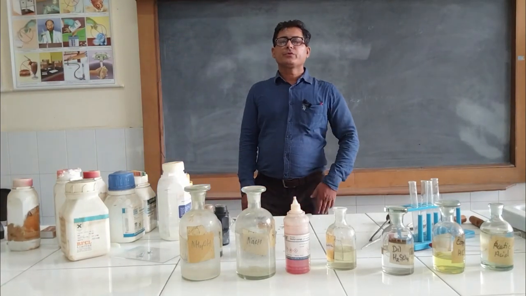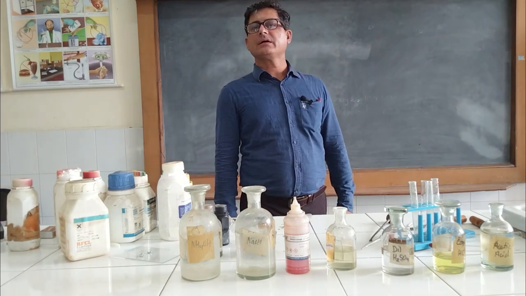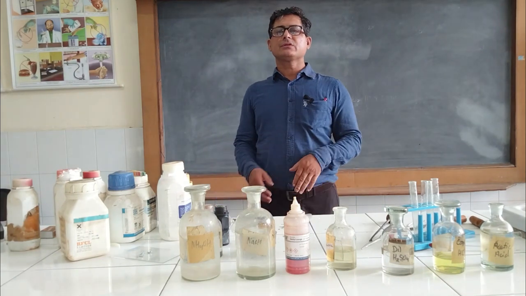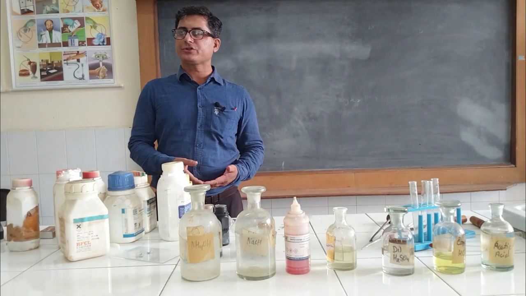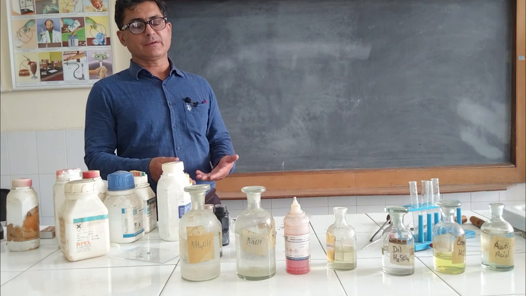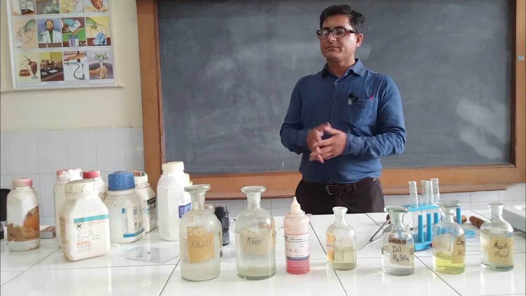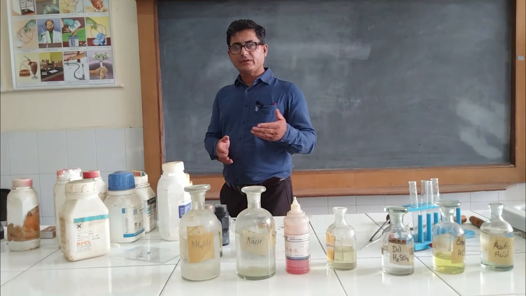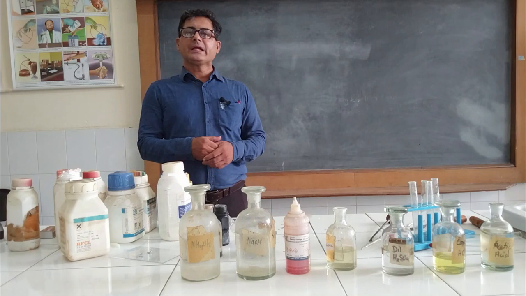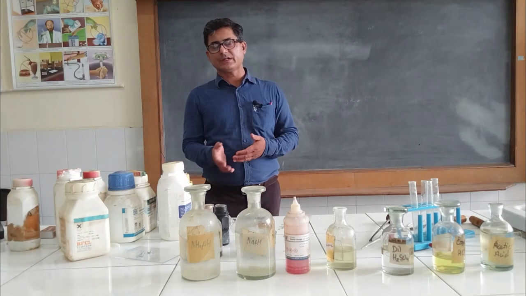So today we are going to define indicators. First of all, indicators are the substances which change their color to tell the nature of a solution, whether it is acidic, basic, or neutral in nature. So I have some indicators with me, like litmus, methyl orange, and phenolphthalein. They will indicate the nature of different types of solutions by changing their color.